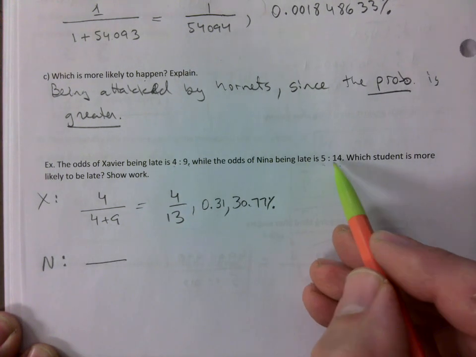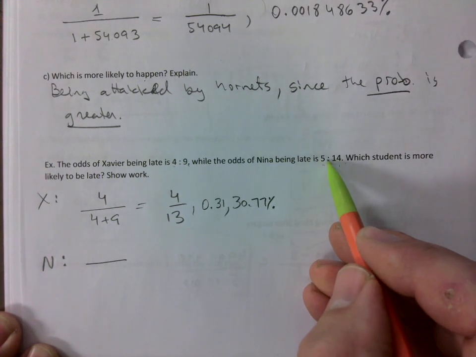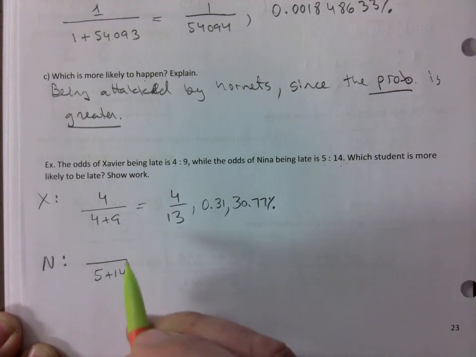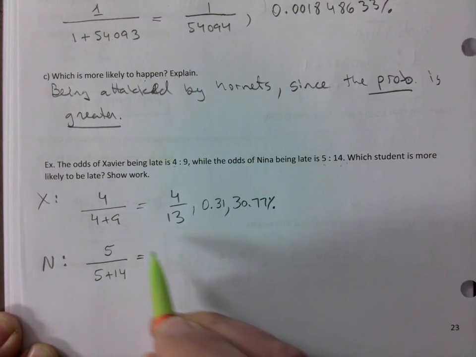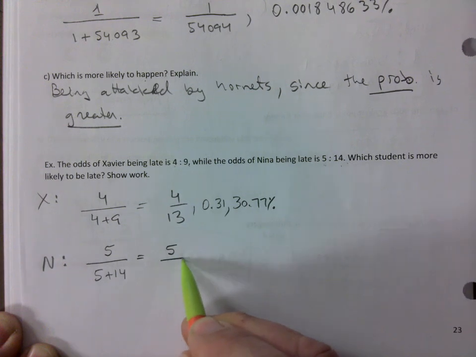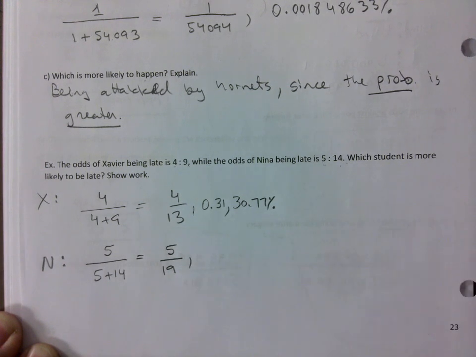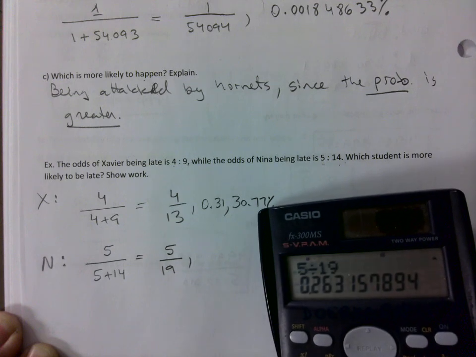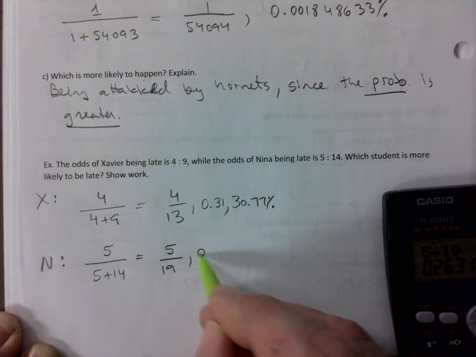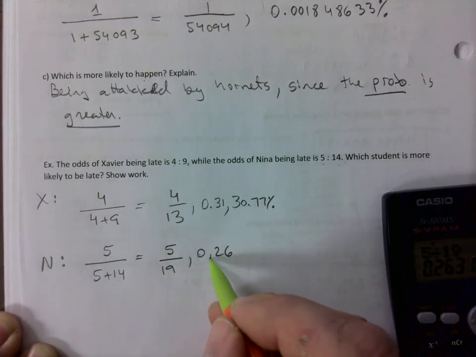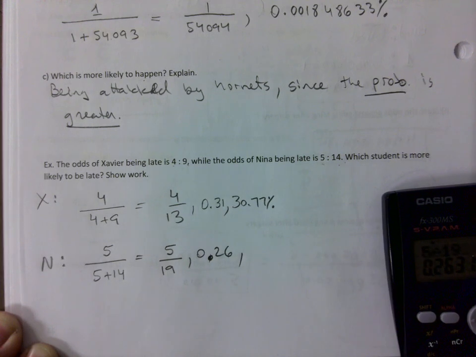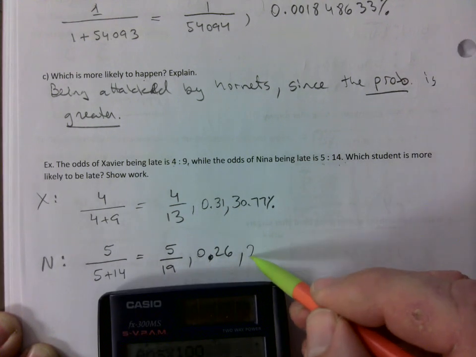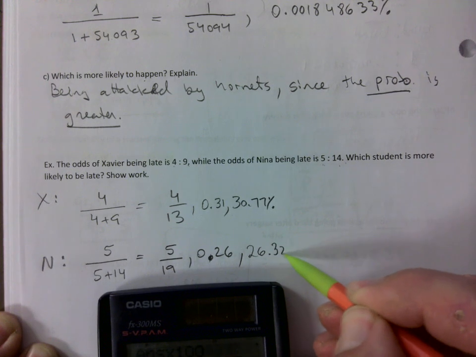Doesn't matter. 5 plus 14 is our total, and 5 goes on top. That'd be 5 over 19. 0.26, multiply that by 100, that gives me 26.32%.